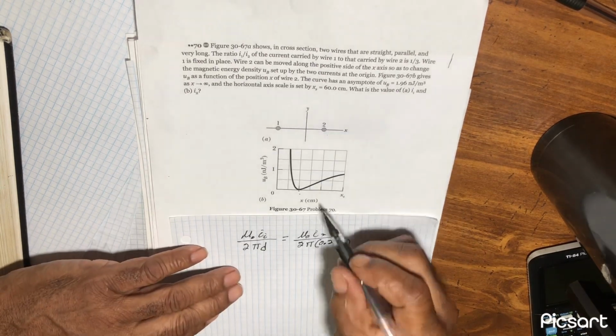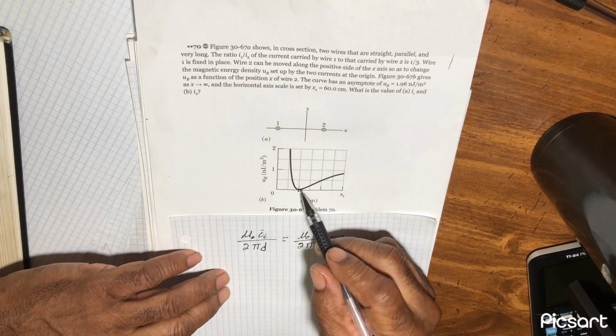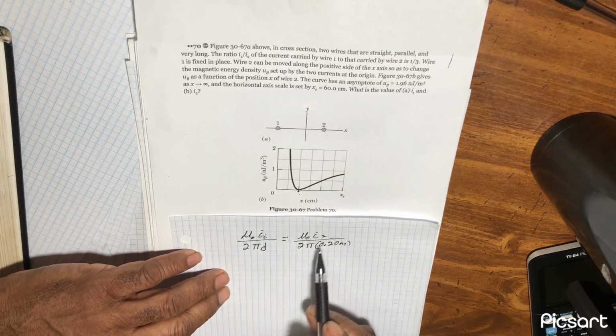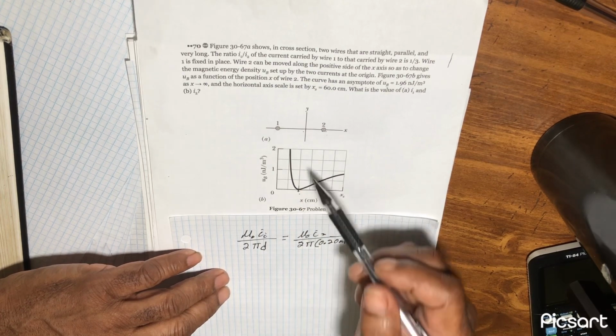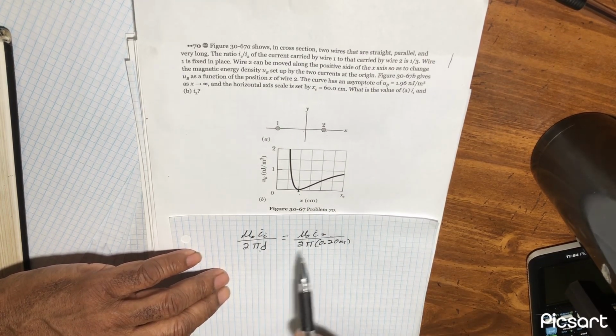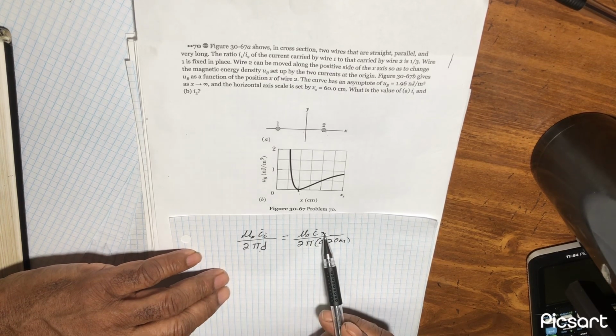And we get this 0.20 meters right here. This is 20 centimeters. This is where the two wires cancel each other and the result equals 0. This is why we can set each formula of I1, I2 this way.